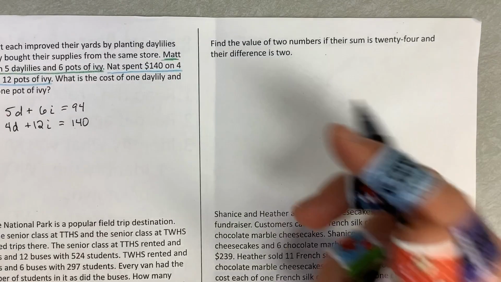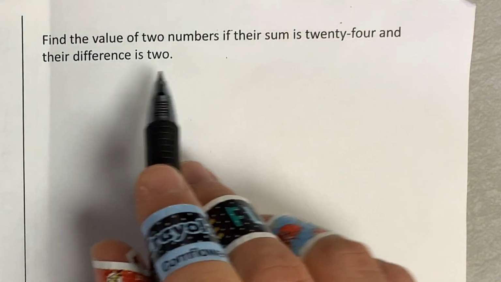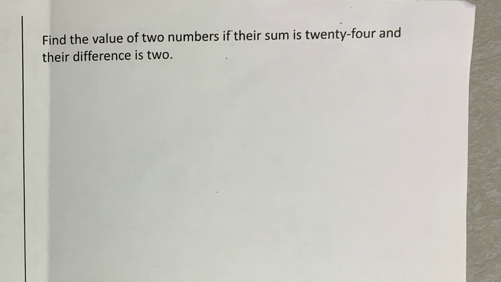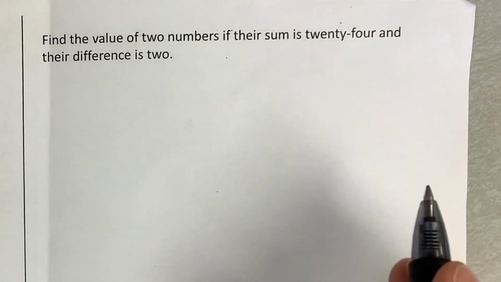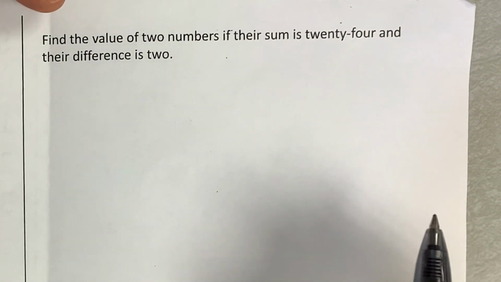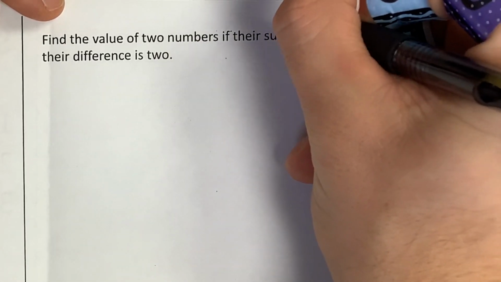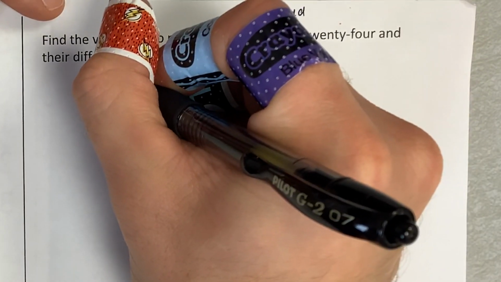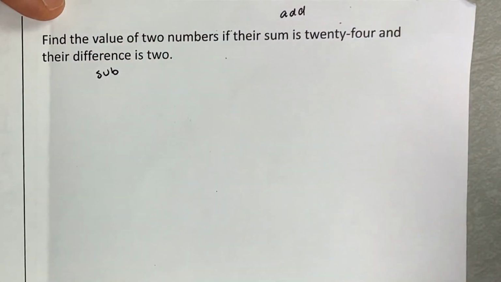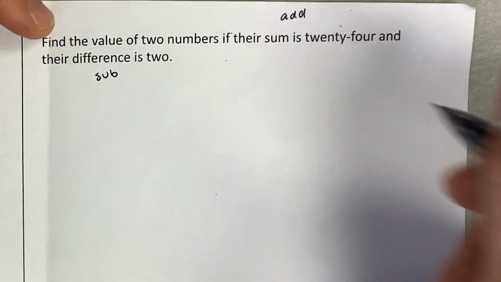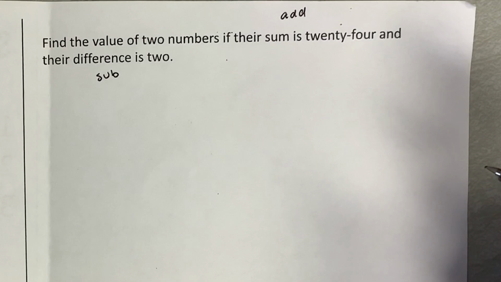For the next one over here, find the value of two numbers if their sum is 24 and their difference is 2. Well, a lot fewer words here, but they are talking about two numbers. Sum means add. And then talking about the same two numbers, difference, which I know is subtract. So I'm just going to say one number will be X and another number will be Y because they're sharing those two unknowns together.